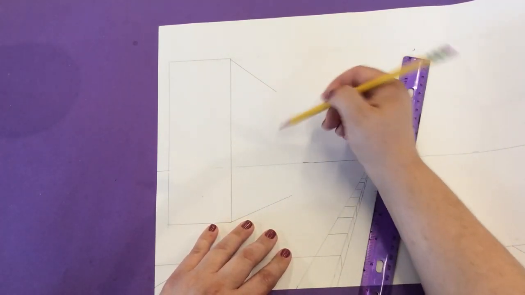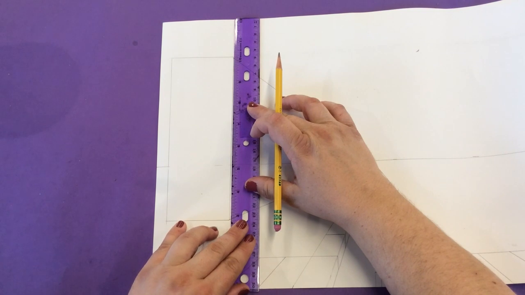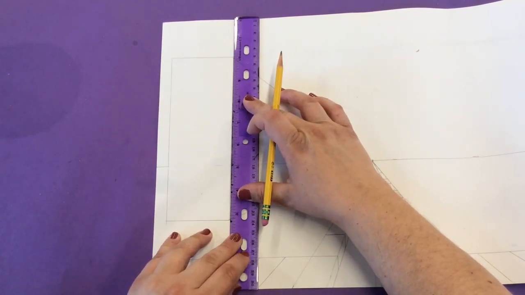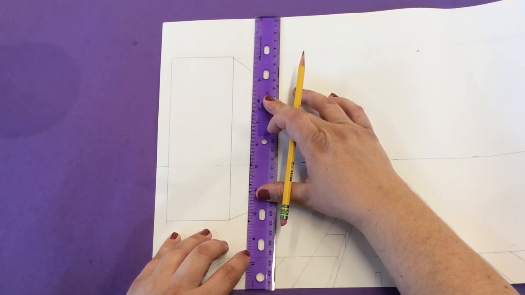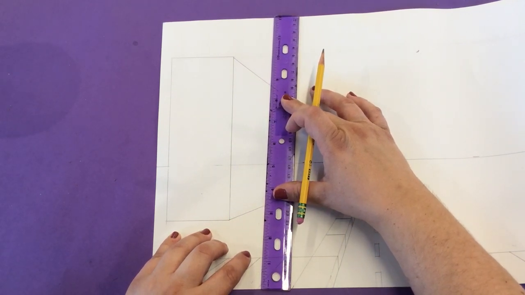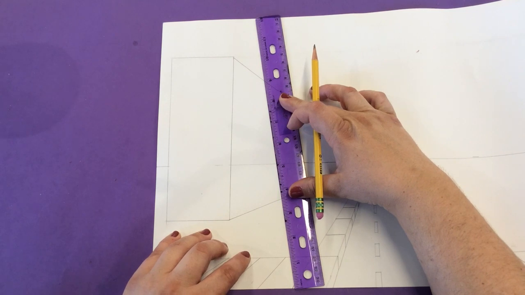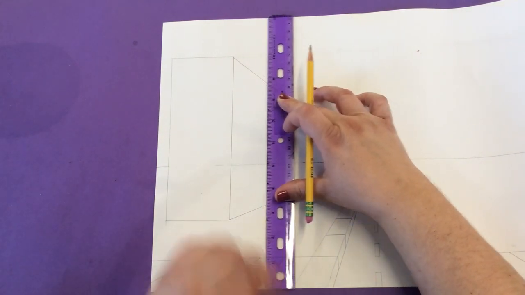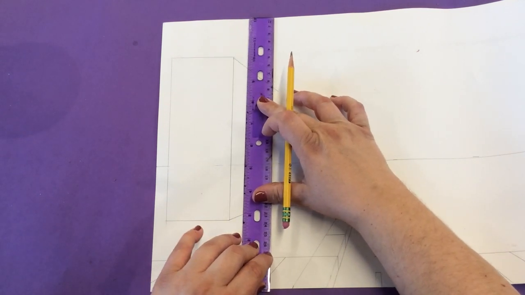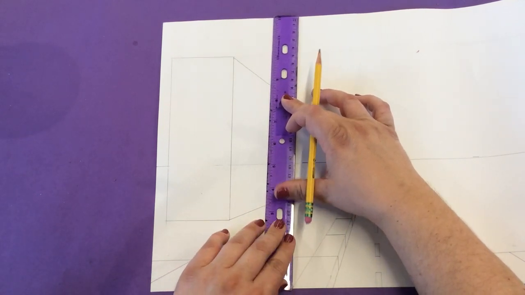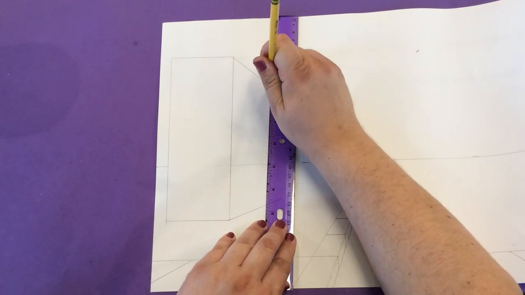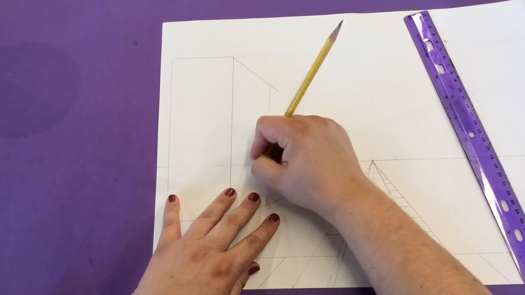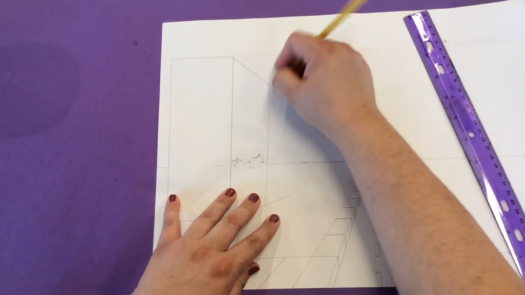Next, I need to create the back edge of my building, which has to be a line that is parallel to this front corner here. So I'm going to line my ruler up, and I'm very slowly and carefully going to slide it over. I'm going to be careful not to scooch it one way or the other. We don't want it to look like our building is toppling over or crooked. So I'm going to line it up, scoot it over without wiggling one way or the other, and draw my line down, just like that. Any extra line in there, we're going to go ahead and erase.